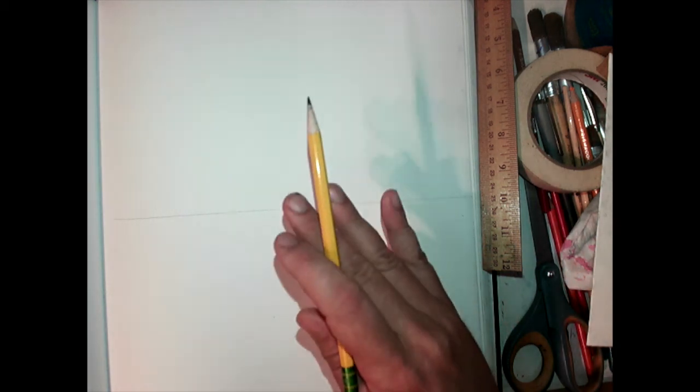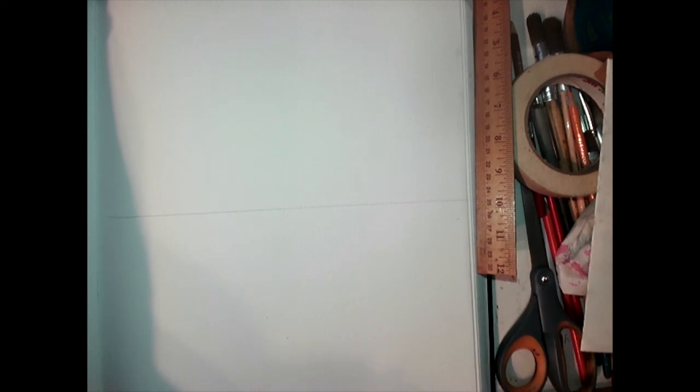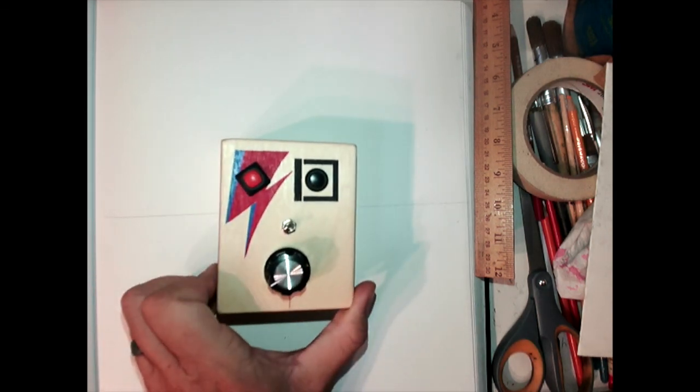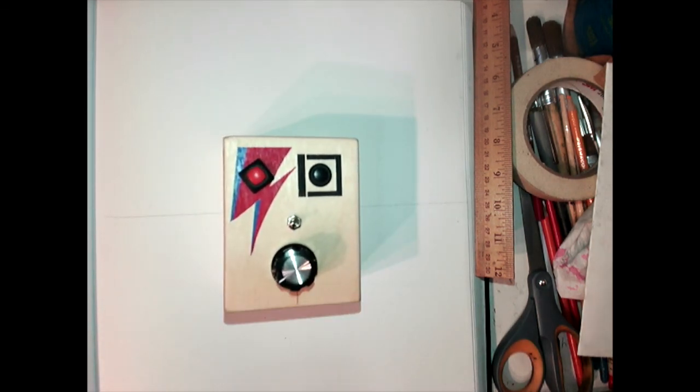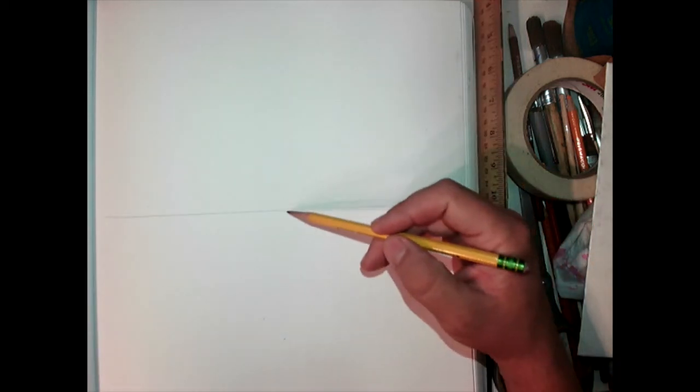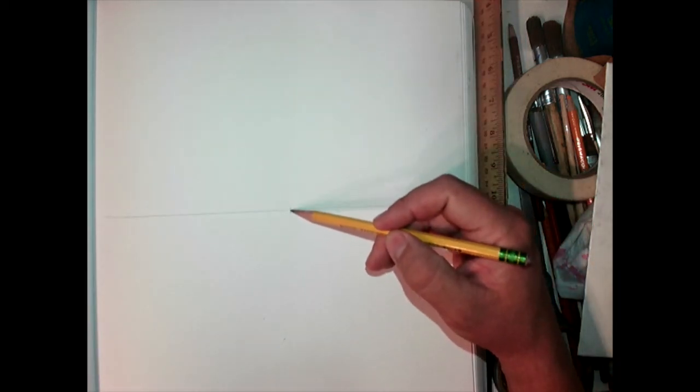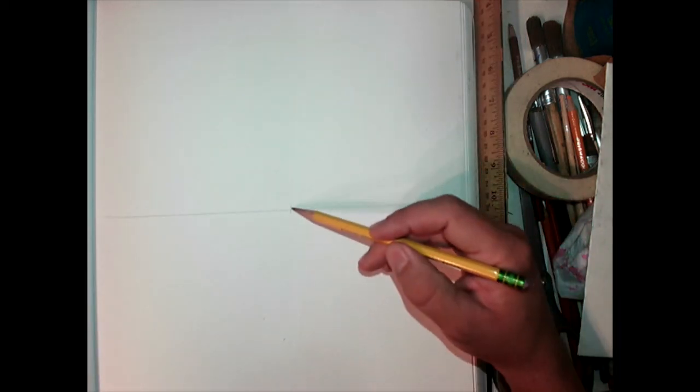The higher or lower I put my horizon line, the wonkier things have a possibility of ending up looking. Oops, the wrong way. There. Oh, it's about level. Okay. So the next kind of concept I want us to look at is, also if we think about splitting this in half for the time being, that's going to be our vanishing point right there.